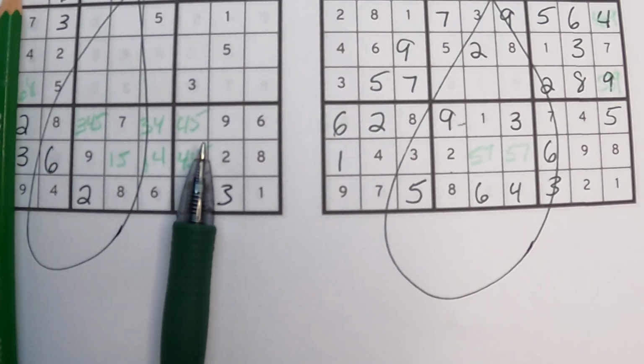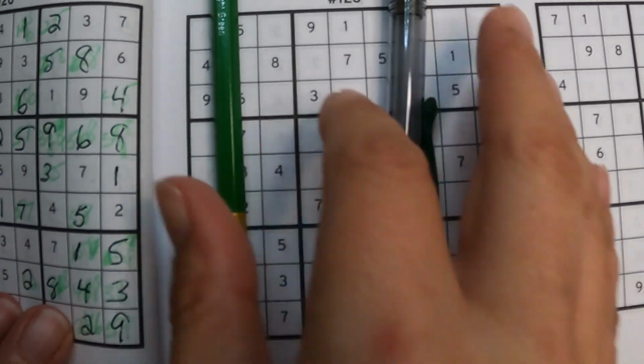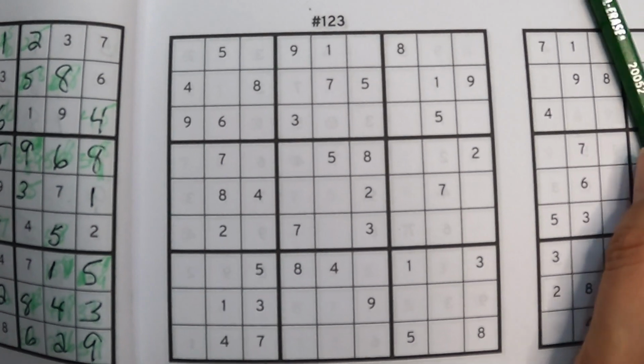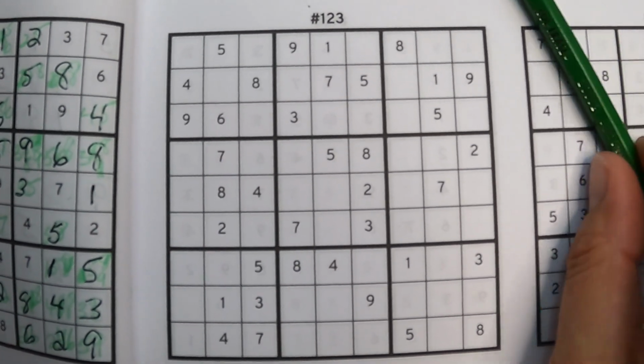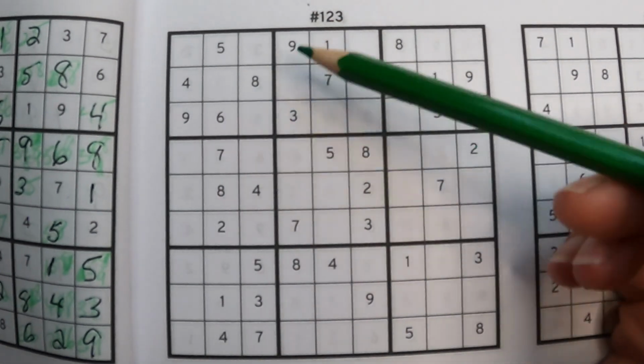Hello and welcome back. As you can tell, the last couple of days have not gone very well. Please do comment down below if you saw where I made a mistake either of the last couple of days. And we will try again today with puzzle 123.